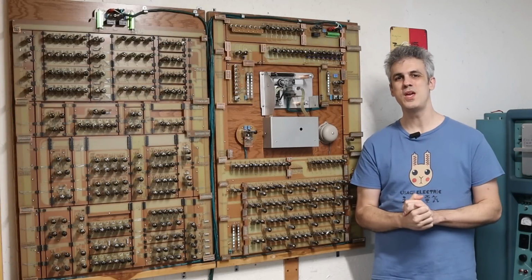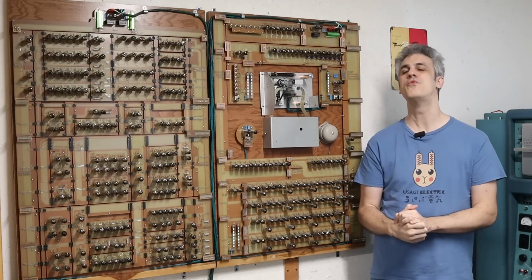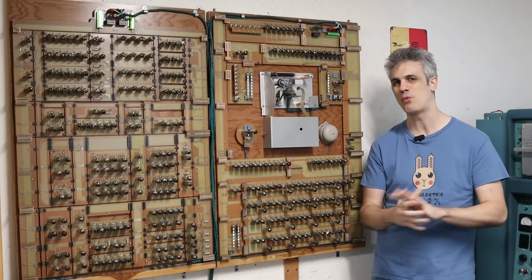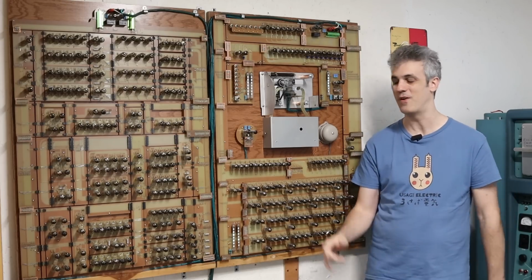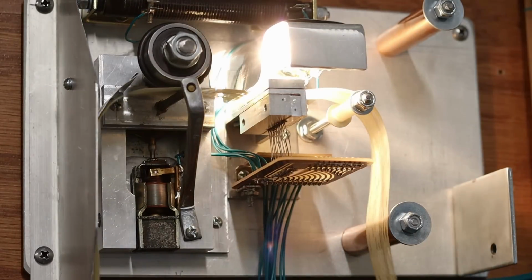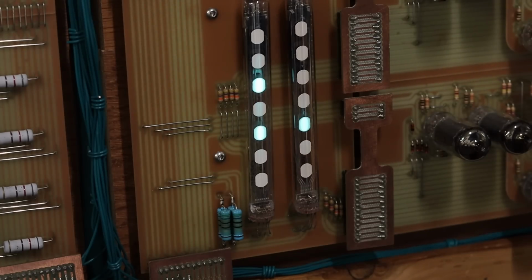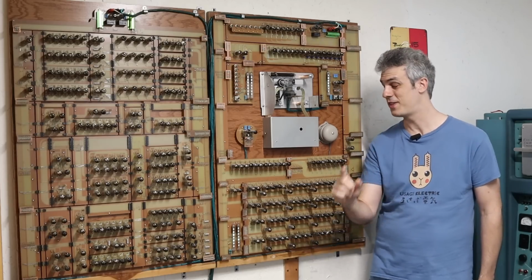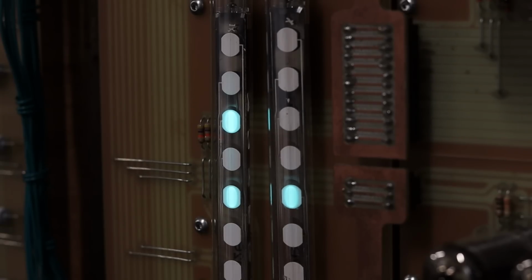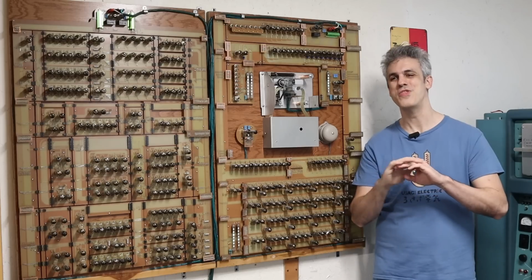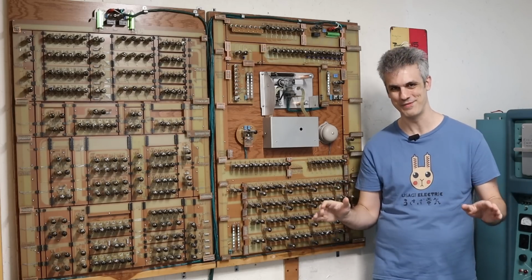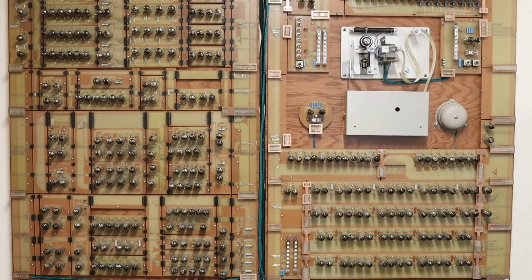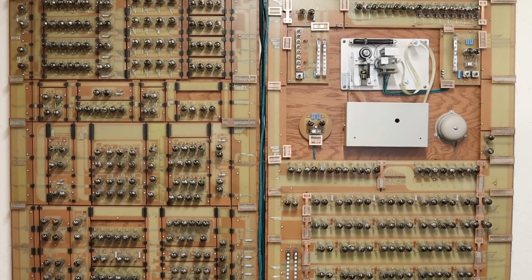This is the UE1, my 1-bit homebrew vacuum tube computer that I've been building from the ground up for about 3 years now, and it just calculated Fibonacci up to 21 perfectly. Not only that, it just did it again with no fault whatsoever. That means that this UE1 is fully functional.